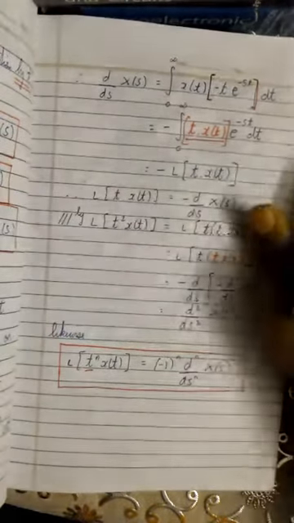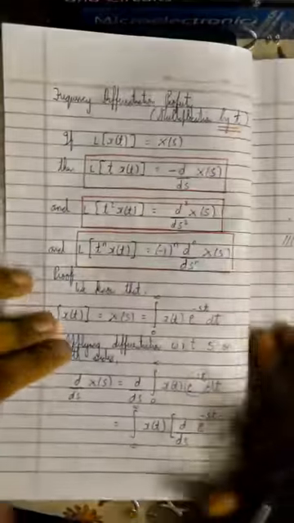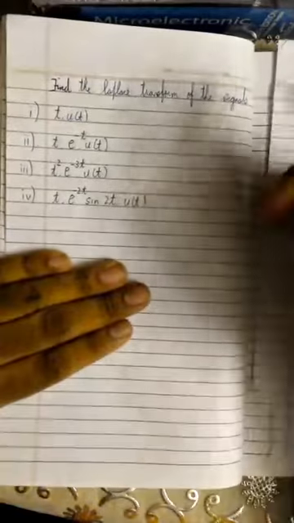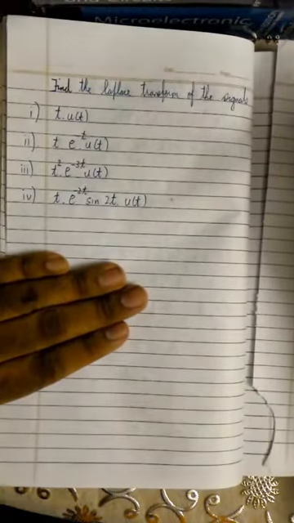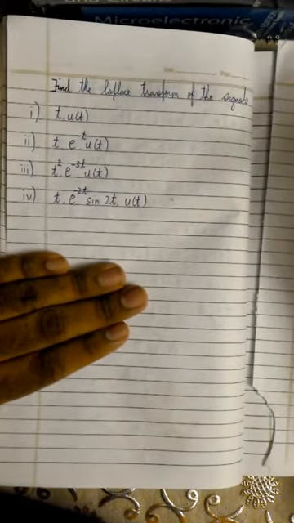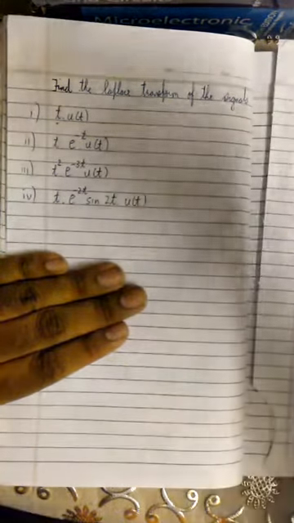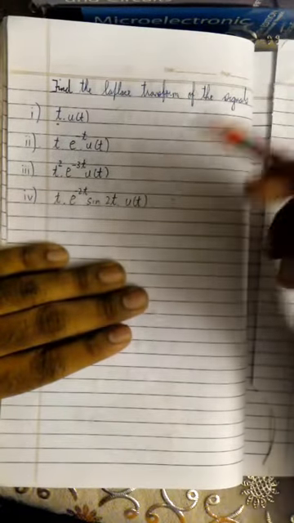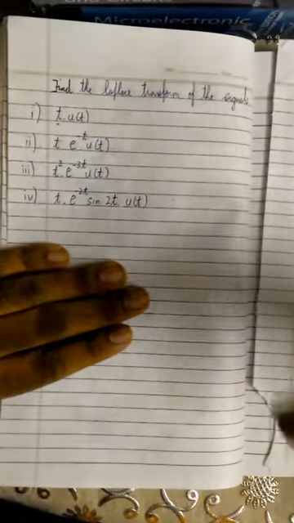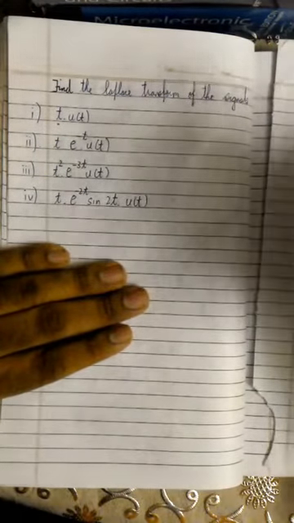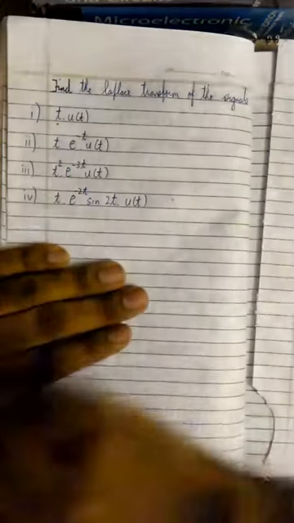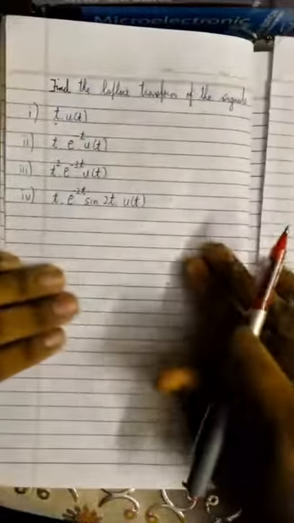So let's do some problems on the frequency differentiation property. For these kinds of questions we will be applying the frequency differentiation property, because in each of these questions you can see t, t square or t cube being multiplied. Usually in the exam they will not ask more than t raised to 2, because if it is t raised to 3, you have to differentiate 3 times and the equation might get more complex. So I'm expecting questions up to t raised to 2. All right, let's do these questions.